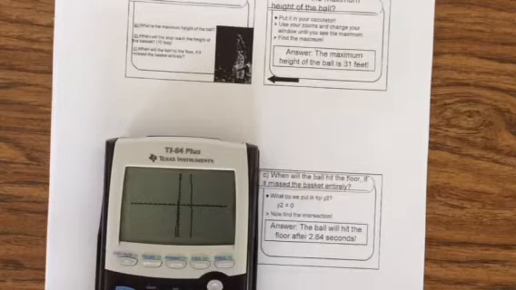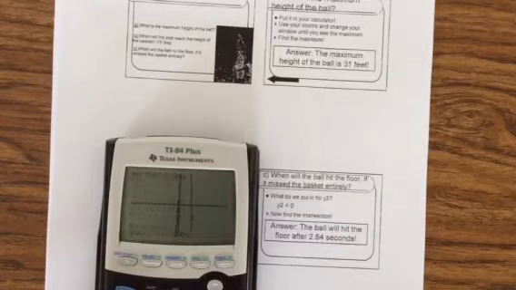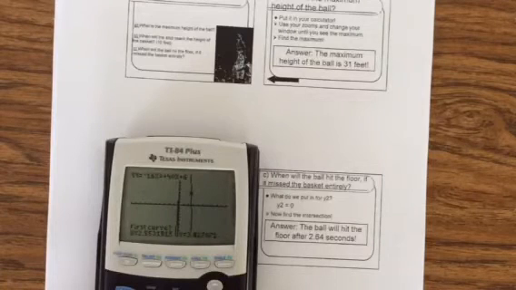So you again want to do intersection. Second trace, and it's number 5. And you want to make sure it's over here where it's going to actually hit the ground. Right in this area. So when you get it close to that area, you want to hit enter 3 times. And you find out, just like this problem here, it takes 2.64 seconds to hit the ground.